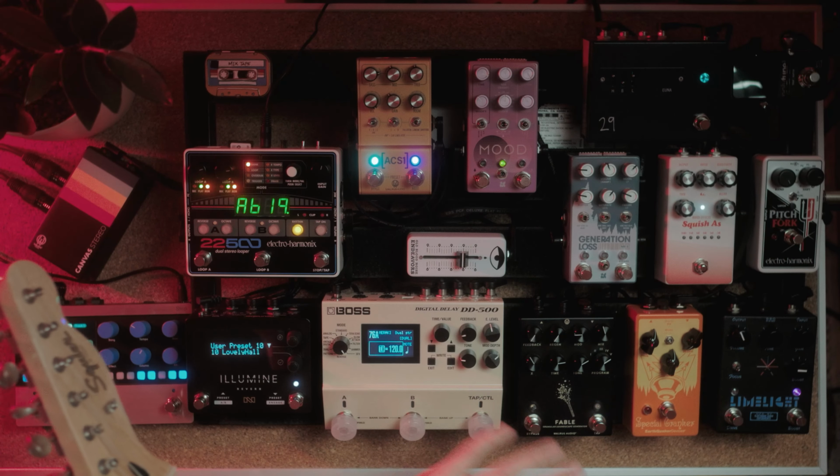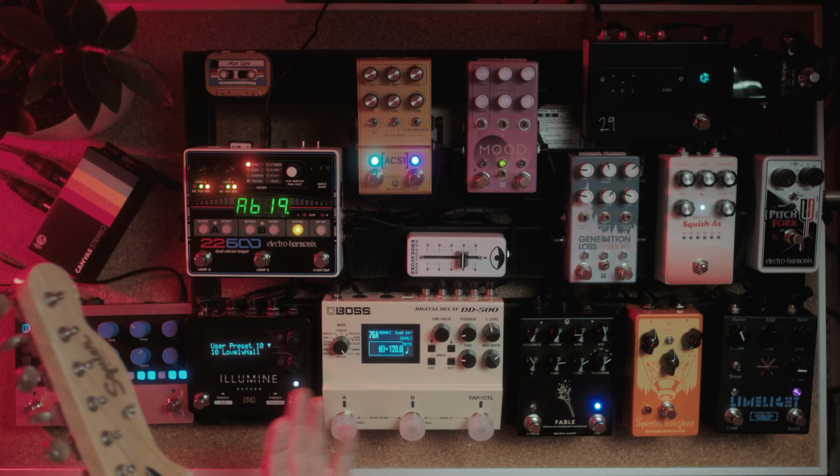So that's the third thing to do for me. We have chords, we have a bass line, and we have single notes. Sometimes I just run through some of those pedals to make it a bit more interesting.